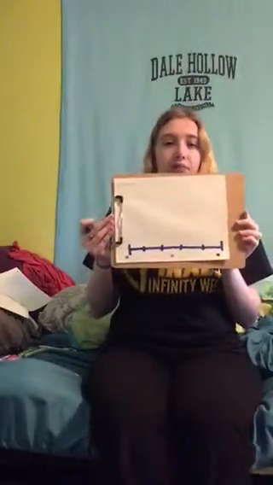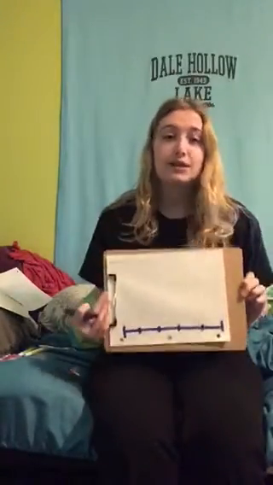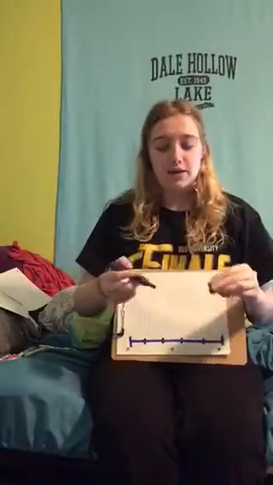So now that we've made a line plot, we're going to talk about putting our information in our line plot. So the first thing we need is the line plot I created earlier. It's still blank right now, and that's because I haven't gathered any information to put in it. So I decided to gather information by collecting writing and office supplies in my home. So I went around and grabbed random things, and that's what I'm going to plot on my line plot.